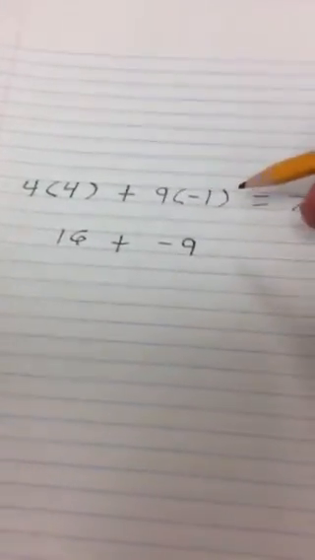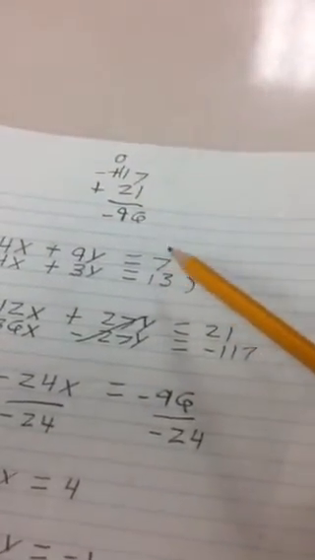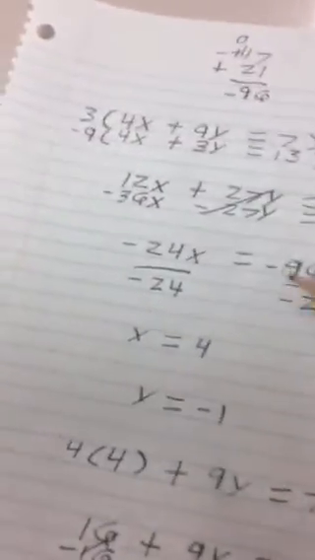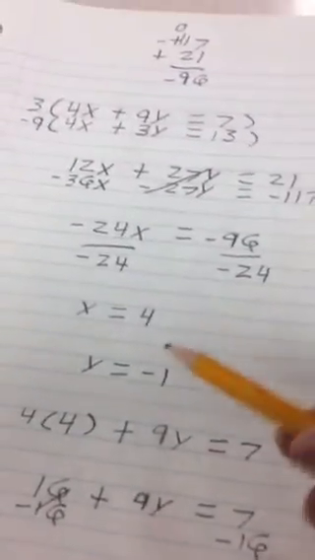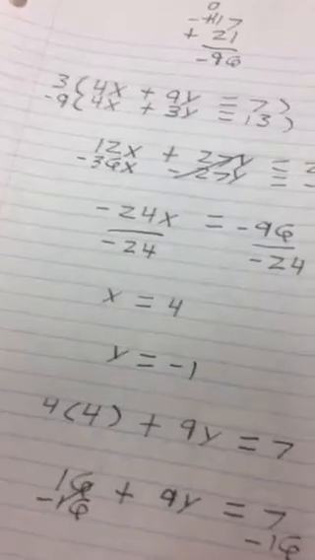plus 9 times negative 1, which is negative 9. Then we have 16 plus negative 9, which is positive 7. So that means that if we look back into our original first equation, we got 7. So that means that this ordered pair, 4 for x and negative 1 for y, are the correct solutions for this equation.